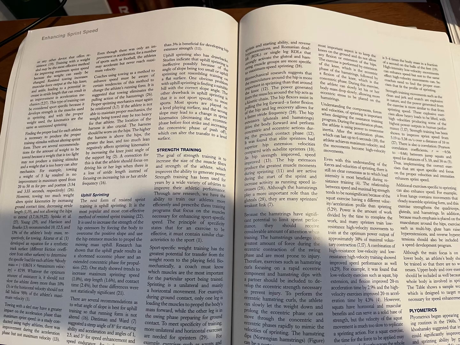The harness should be worn on the hips. The higher the harness is above the hips, the greater the lean, and too much lean negatively affects sprinting kinematics by increasing the joint angle of the support leg. The correction for this is that the athlete should focus on driving his or her legs when there is a loss of stride length instead of focusing on increasing his or her stride frequency.